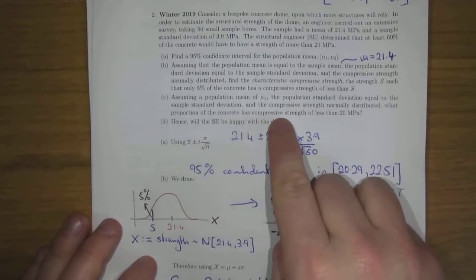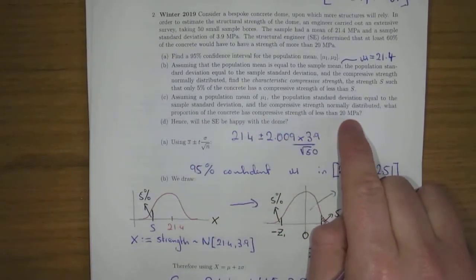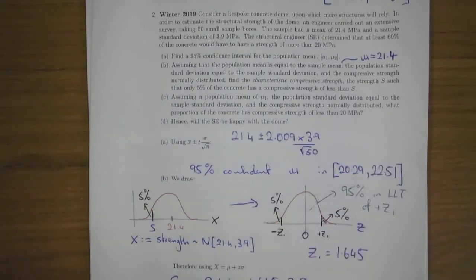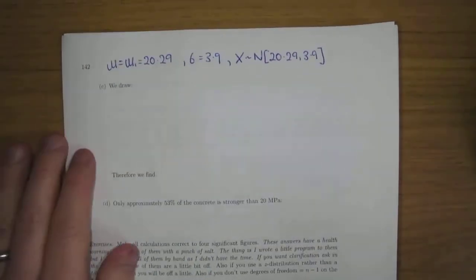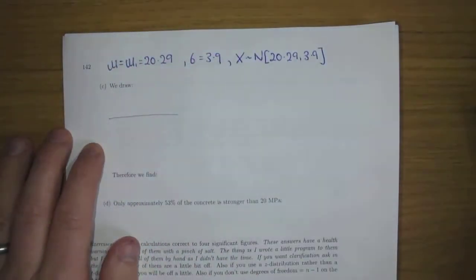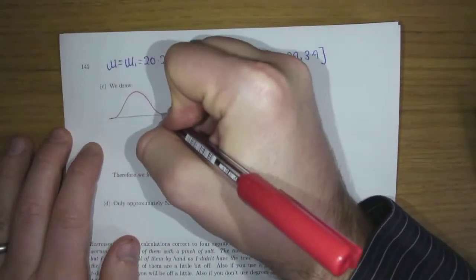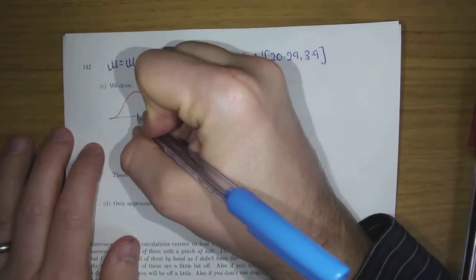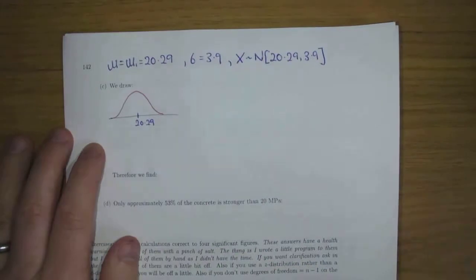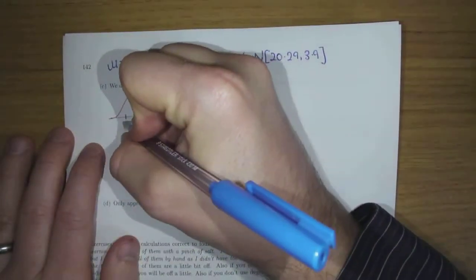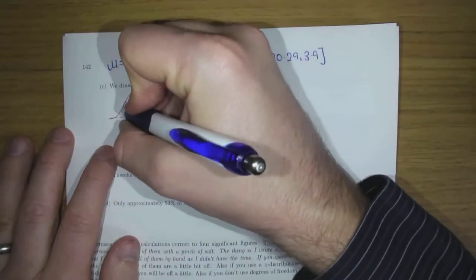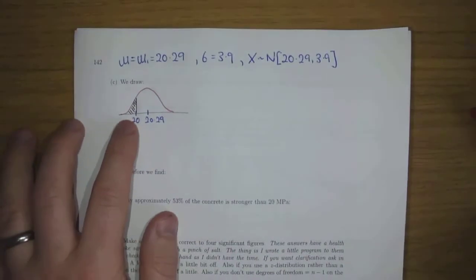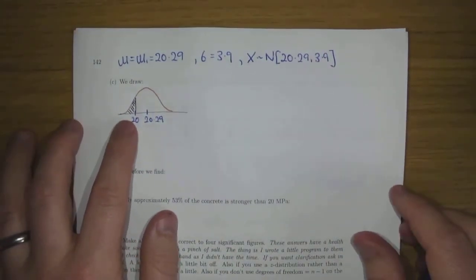What proportion of the concrete has a strength of less than 20? Okay, let's go. So we'll draw a picture again. This is a different normal distribution, so we're using a more conservative figure. We're taking 20.29 as the average, and we're looking at what percentage of the concrete, if the concrete strength is normally distributed, is weaker than 20 megapascals.